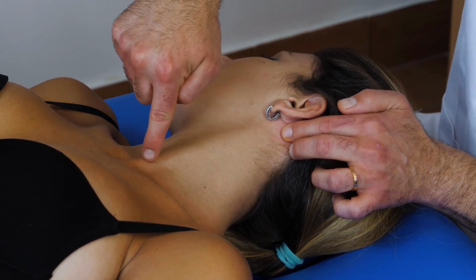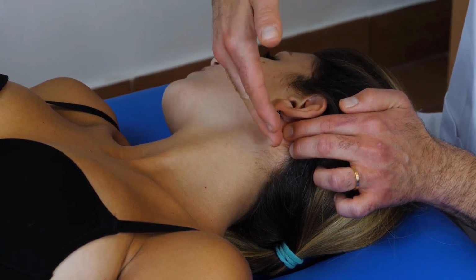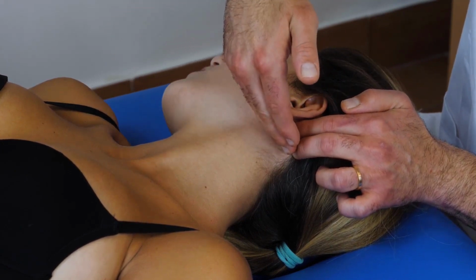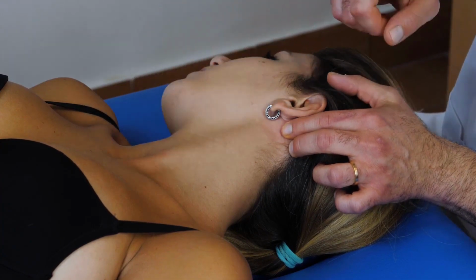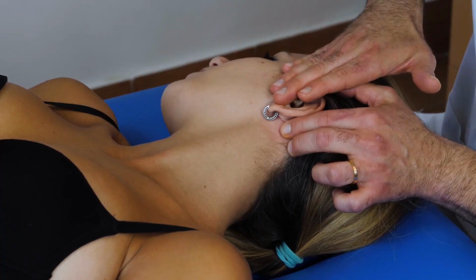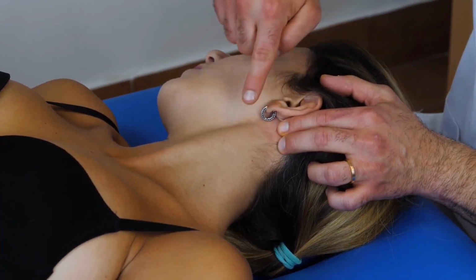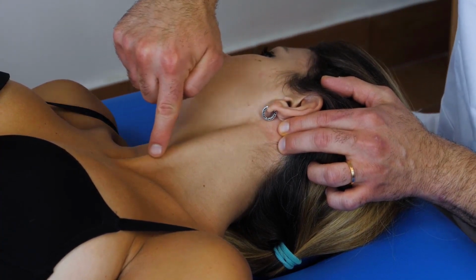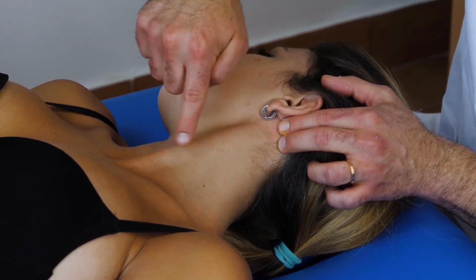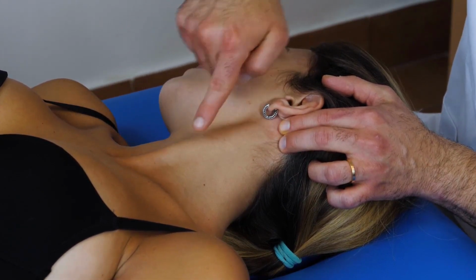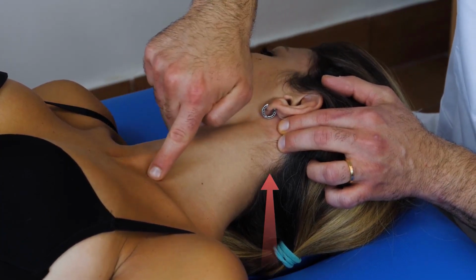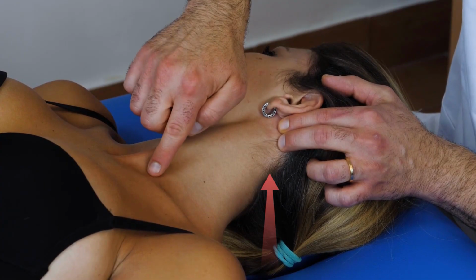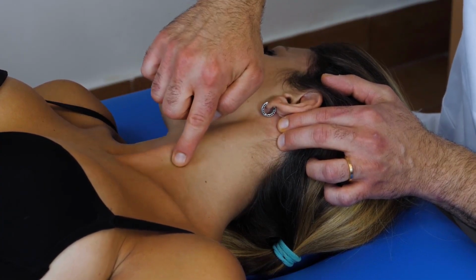With the index finger, I'm following all the muscle. This is the sternal part of the SCM, the part that goes all the way down to the sternum. During a contraction, the muscle comes out and we can see that the tendon goes all the way down to the sternum. I ask the patient to lift the head a little bit. A light movement is enough to show it.